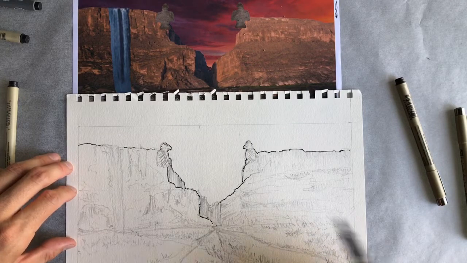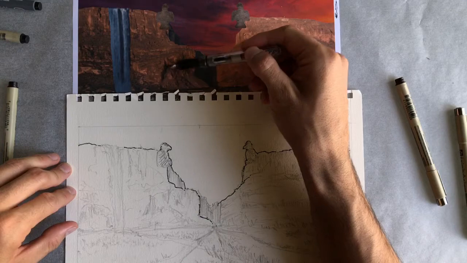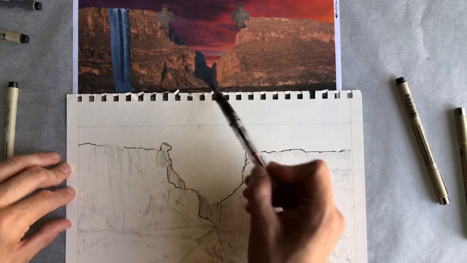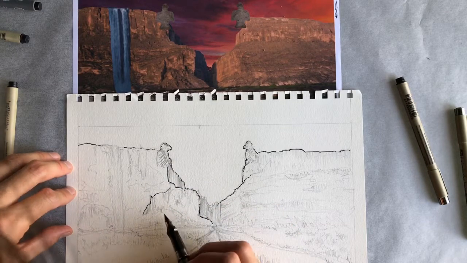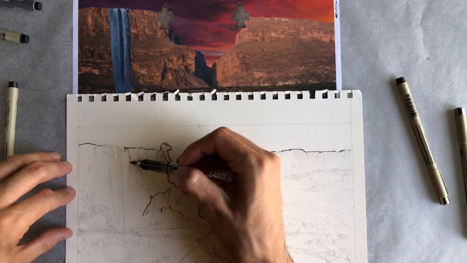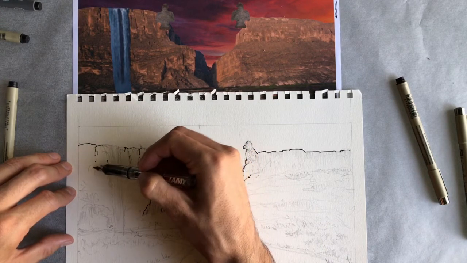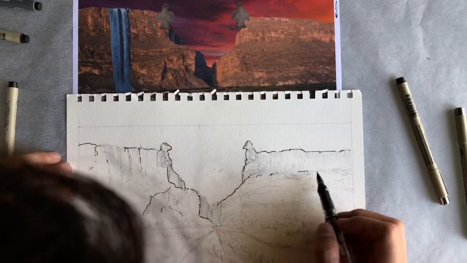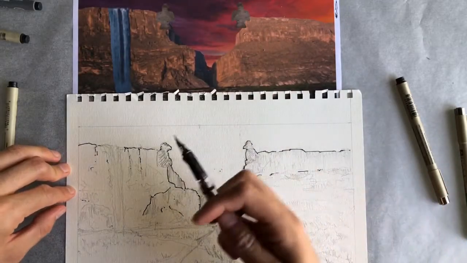So that's about it for my initial. Maybe I'll show some of these harder divots, these edges here, maybe across, in a darker, thicker line weight. Okay. As you can tell, that's it.